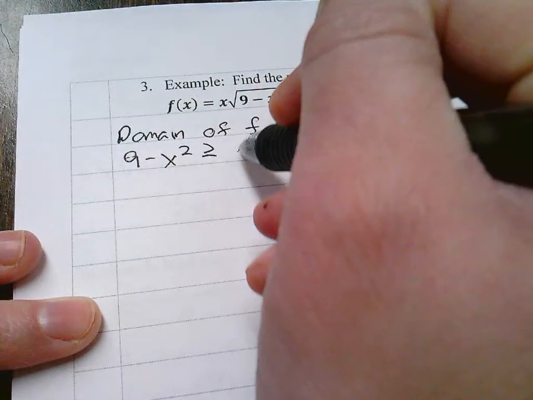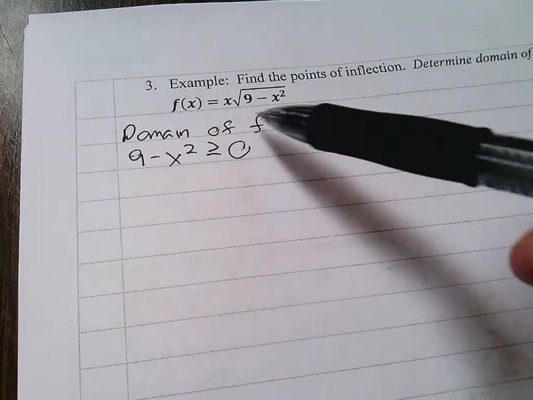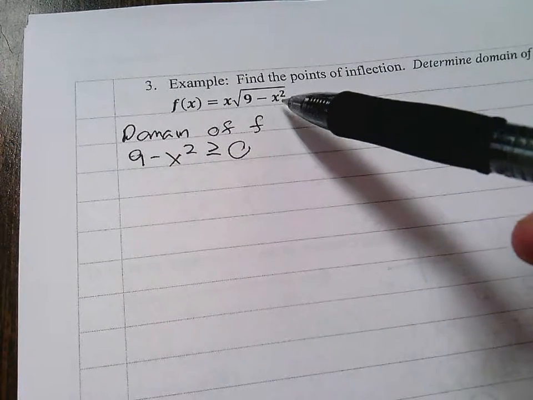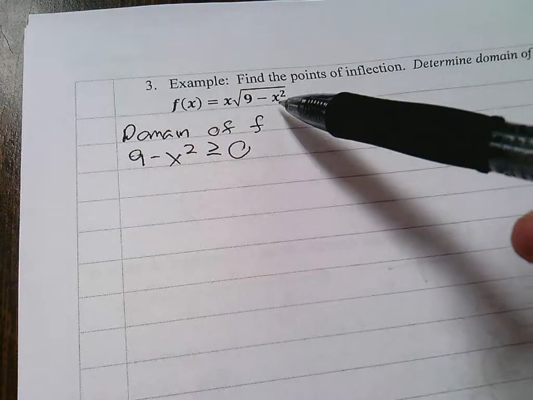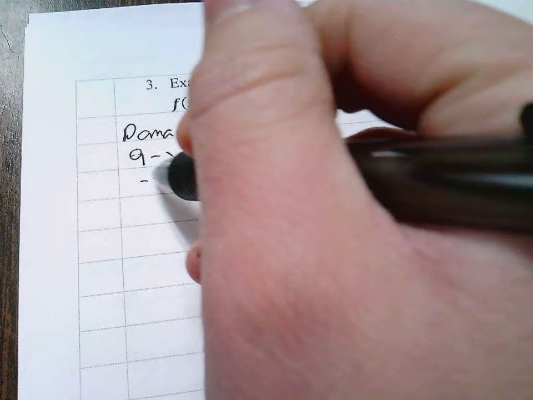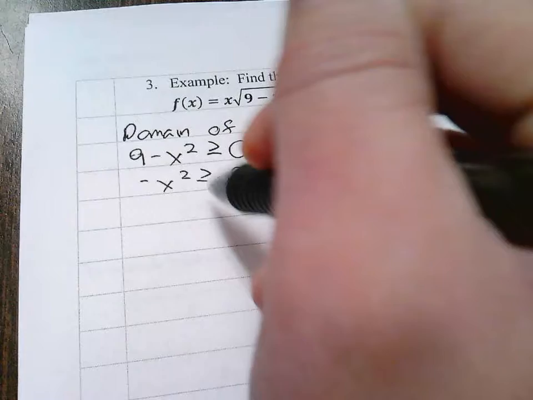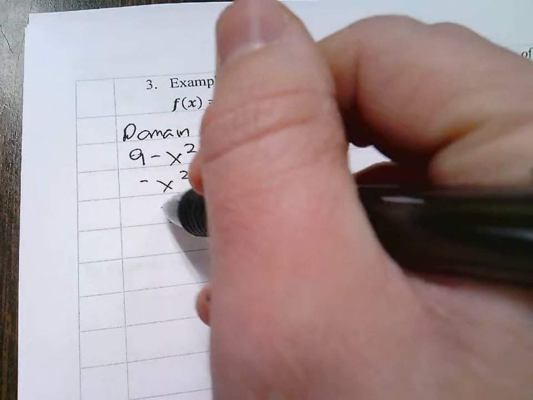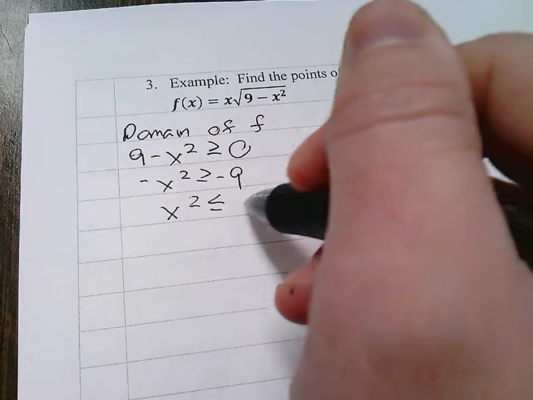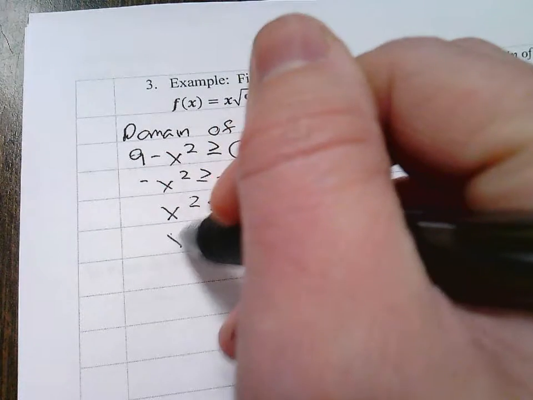Why greater than or equal to 0? Because square roots can be positive and they can equal 0. Like you can do the square root of 0 and you get 0. So, algebra, fun stuff. Negative x squared is greater than or equal to negative 9. Divide by negative, flip the sign. x squared is less than or equal to 9. Square root both sides. You get x is less than or equal to plus or minus 3.